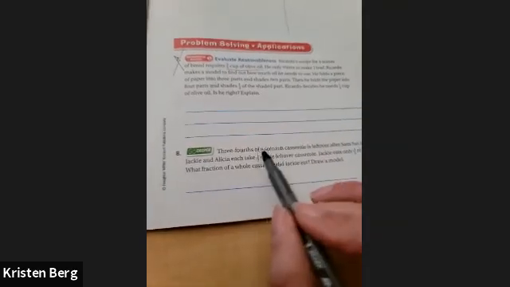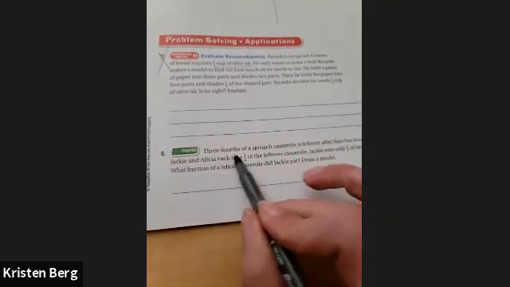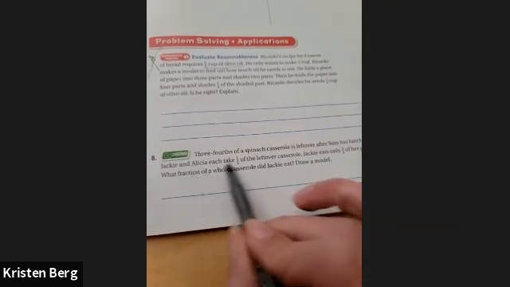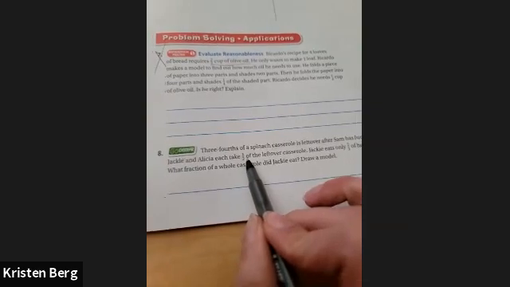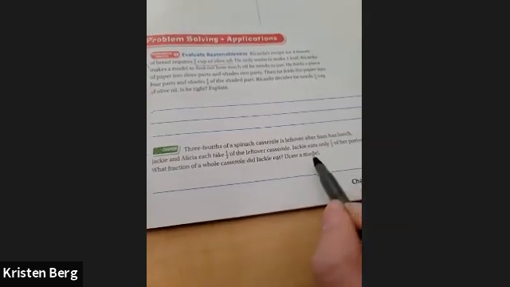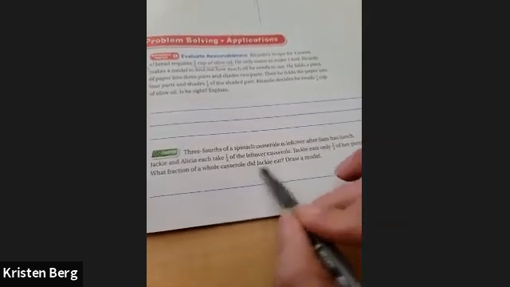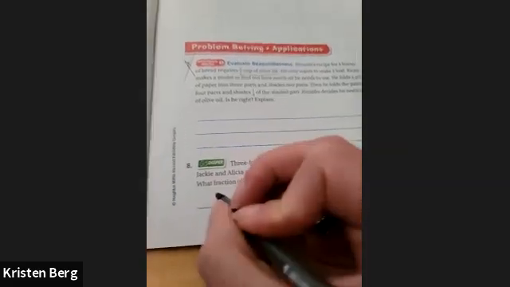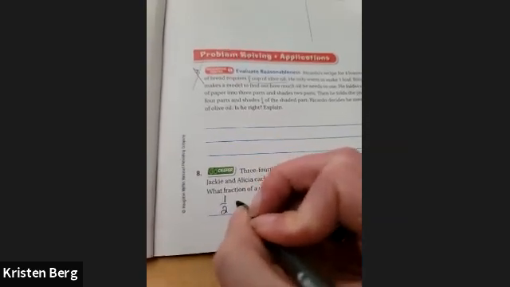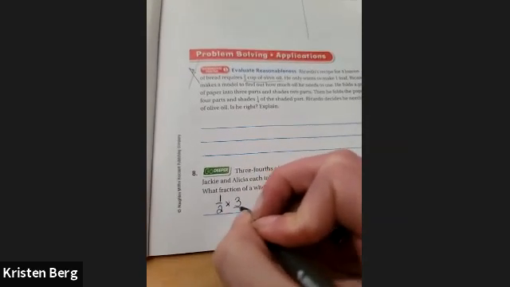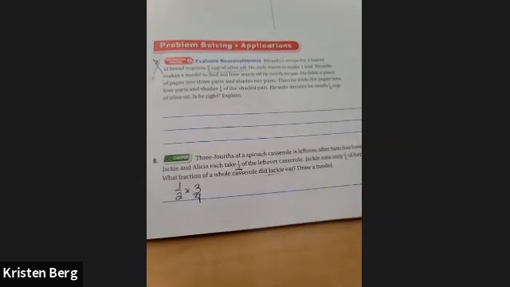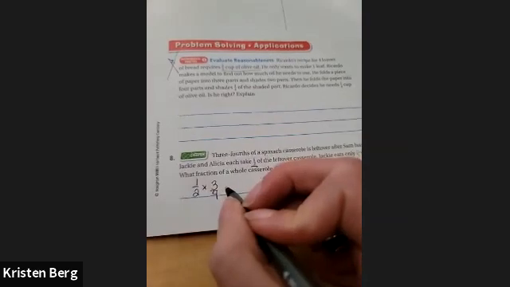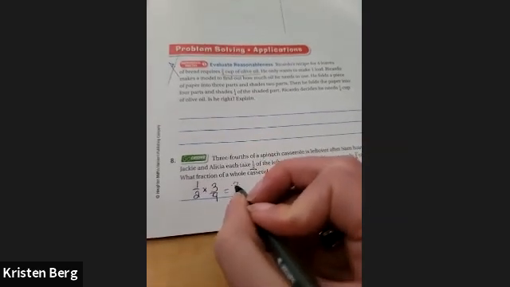All right, so right up here it says 3/4 of a spinach casserole is left over. They each take a half of it. But Jackie, it's only worried about Jackie. So she again took a half of the 3/4. So half of 3/4. Okay. So let's see what half of the 3/4 is of this. So if you go across, that would have been 3/6.